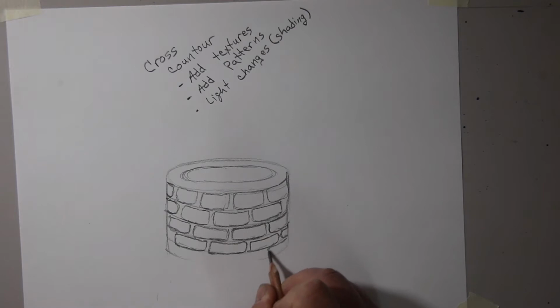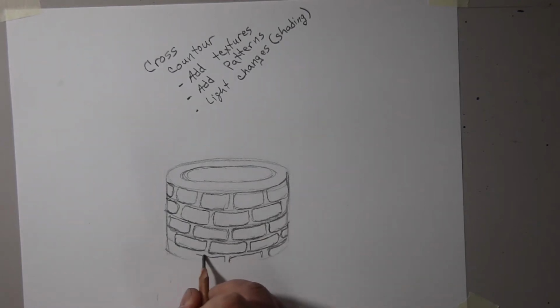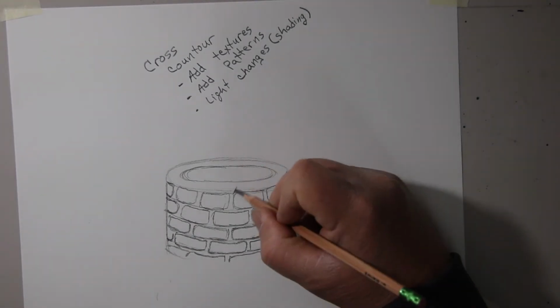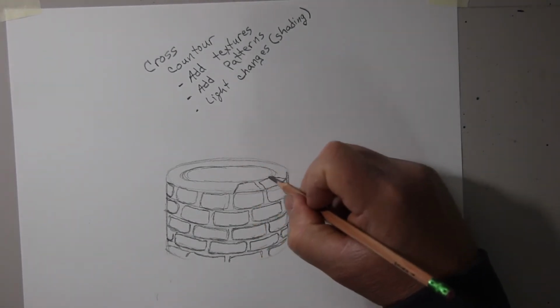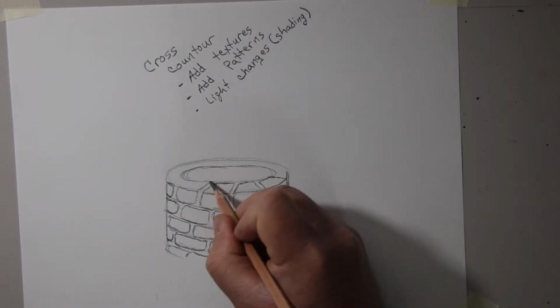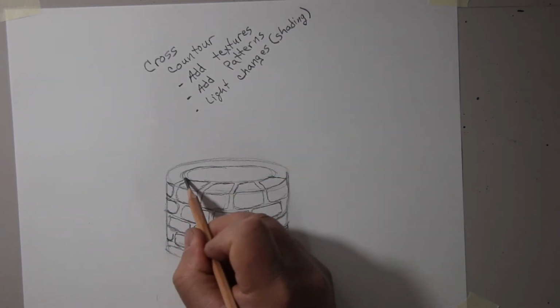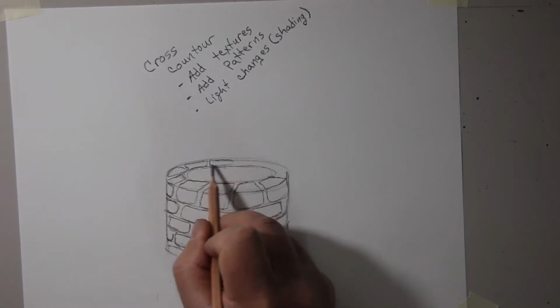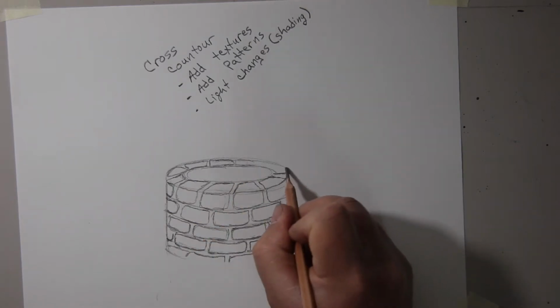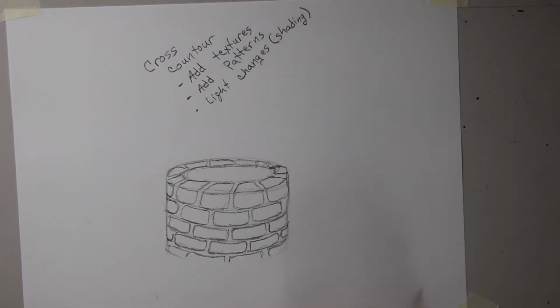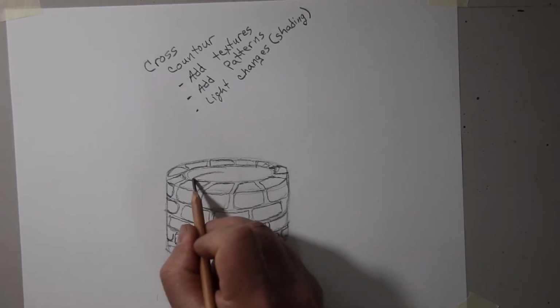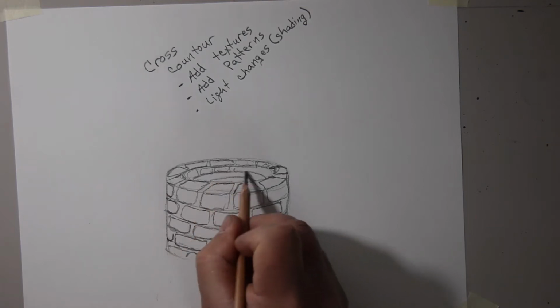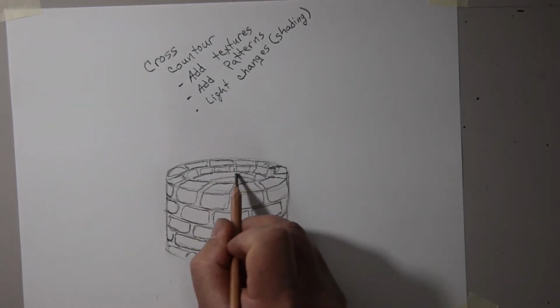So as you can see here, the bricks look like they're going around the wishing well. They're not going straight across. For the top part, we have to make them look flatter, just like we did on our practice. So these lines are going to go at an angle and they're going to be straight rather than curved. And what I've done is I pointed the angle towards the center. For the bricks that would fall inside of the cylinder or inside of the wishing well, then you have to curve those lines as well.